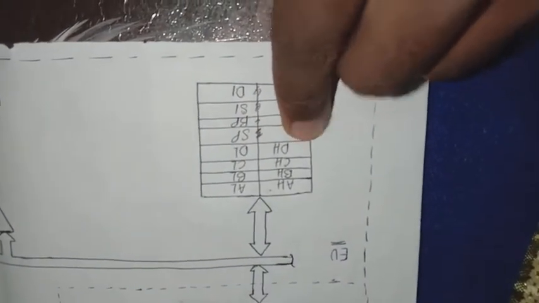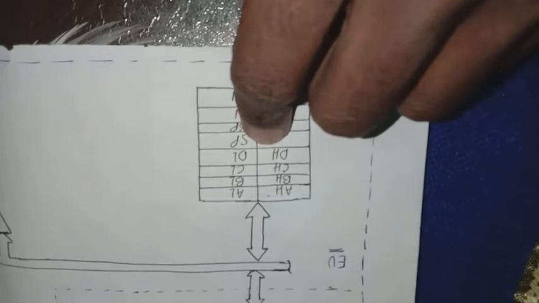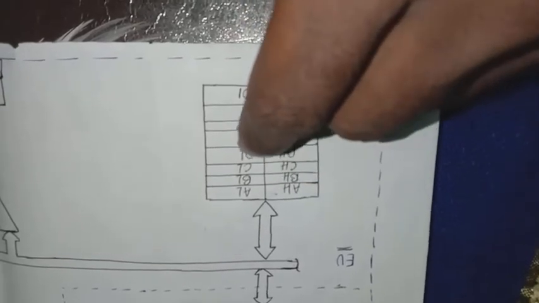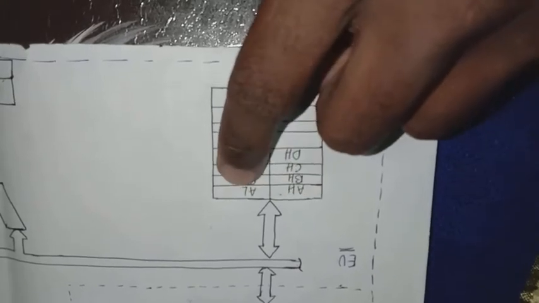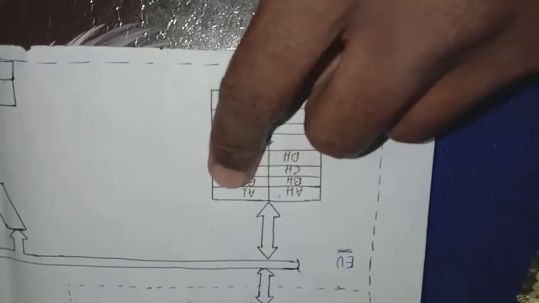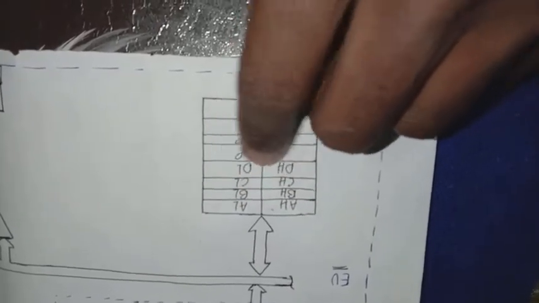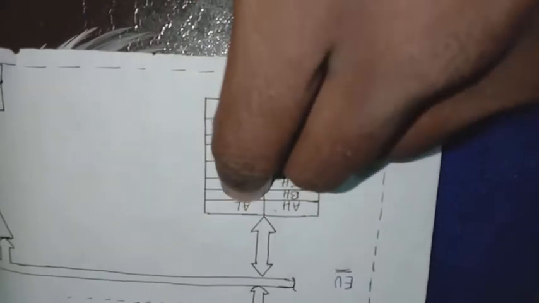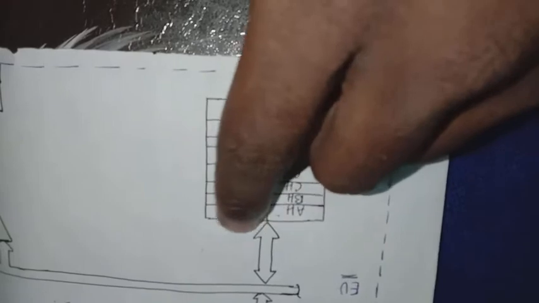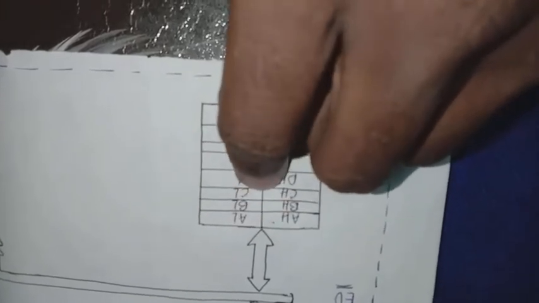What are general purpose registers? These registers are available to the programmer. He can read and he can give data to these registers. These are AH, AL, BH, BL, CH, CL, DH, DL. Each one is 8 bits. We can use them together as AX, BX, CX, DX.